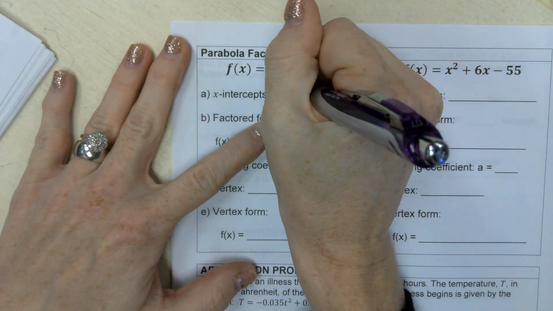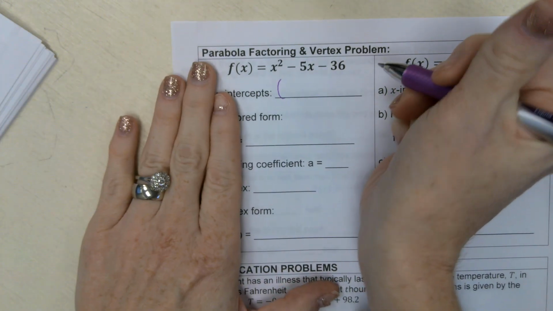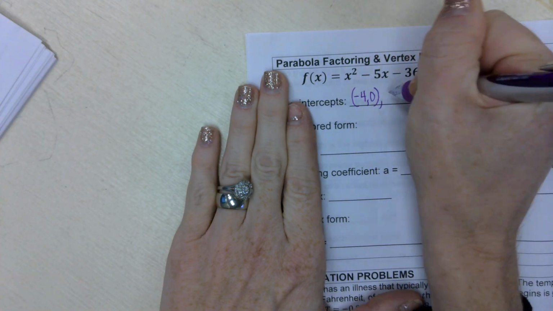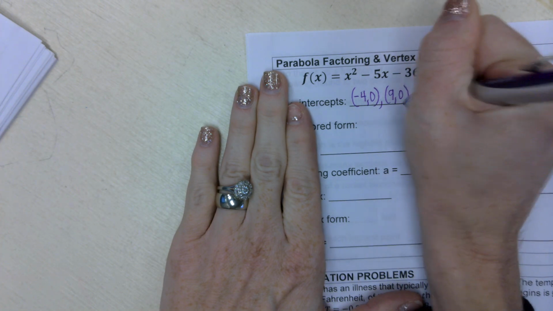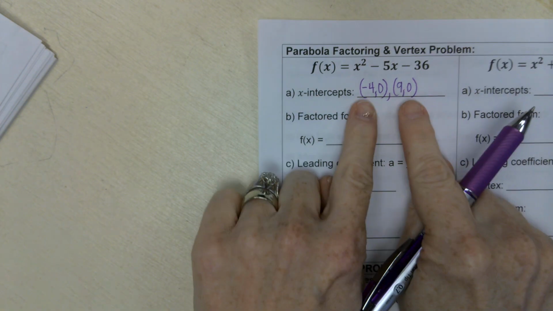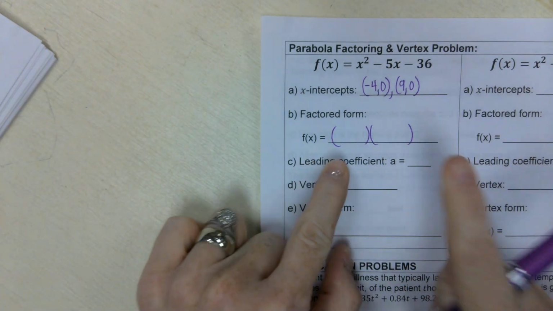Okay, the x-intercepts are, let's pull the graph back up, -4 and +9. So right here, I'm going to write those very carefully, making sure that I use the correct notation. Okay. If I know my x-intercepts, I should be able to take those and put them in factored form.